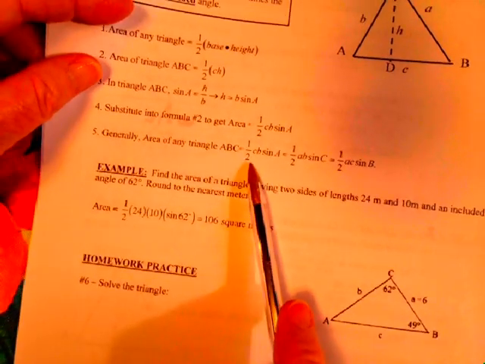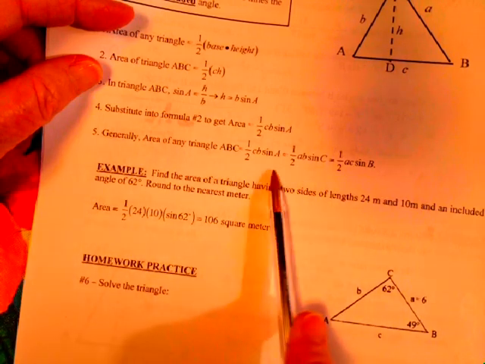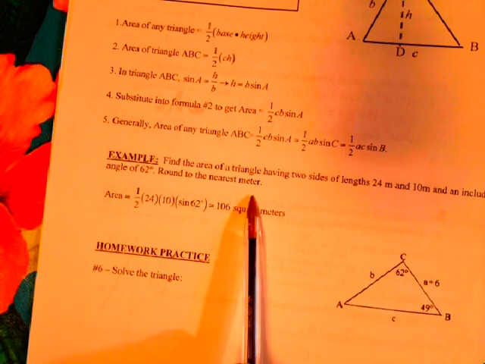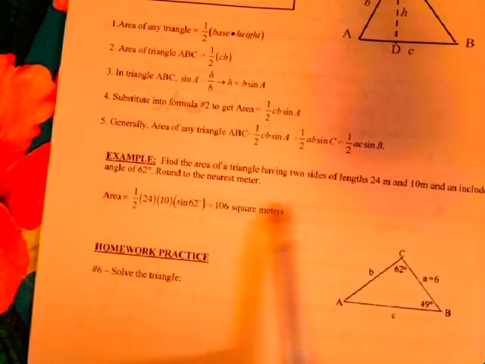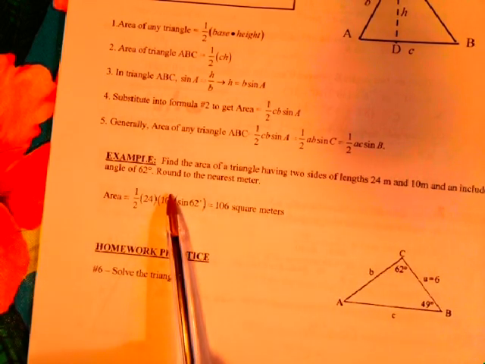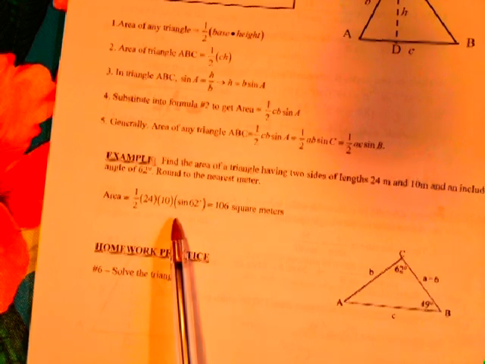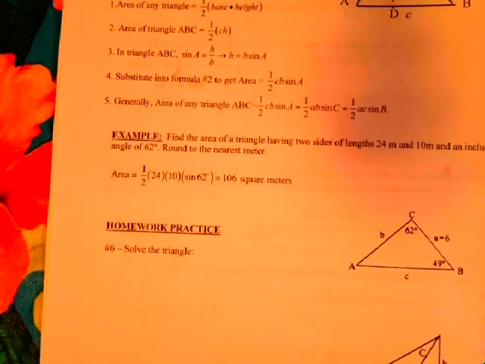So here we have the area of any triangle. It's given by this. Example, round the area of a triangle having two sides of length 24 and 10 and an included angle of 62 degrees. Round to the nearest meter. Just put this straight in your calculator. 1/2 times 24 times 10 times the sine of 62, and you're going to get 106.